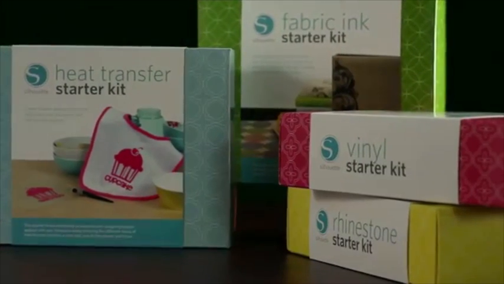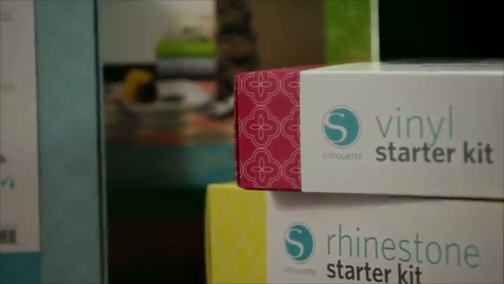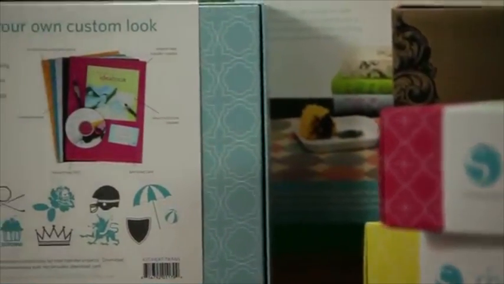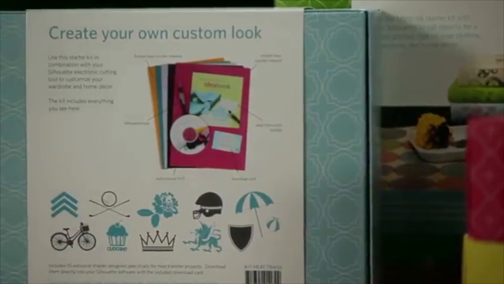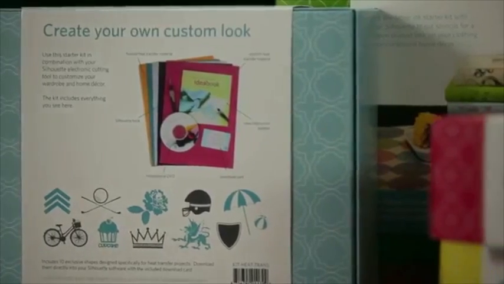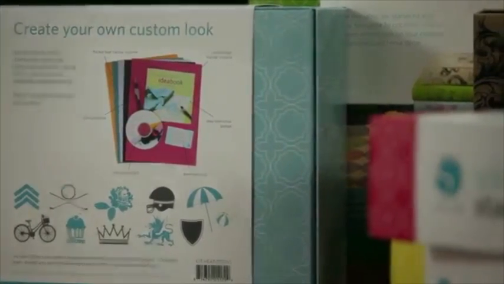When you're ready to try something new, look for Silhouette starter kits in your local craft store or online at silhouetteamerica.com. Each starter kit contains everything you need to create your first projects, including an instructional DVD. Visit silhouetteamerica.com to see all the Cameo-compatible products Silhouette has to offer.